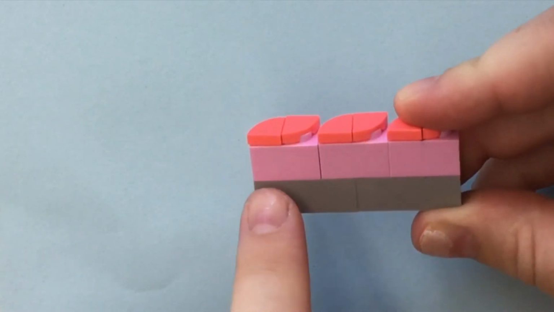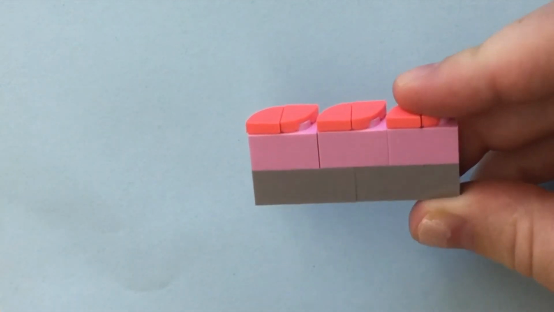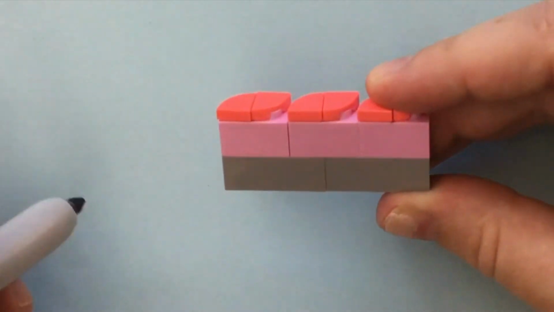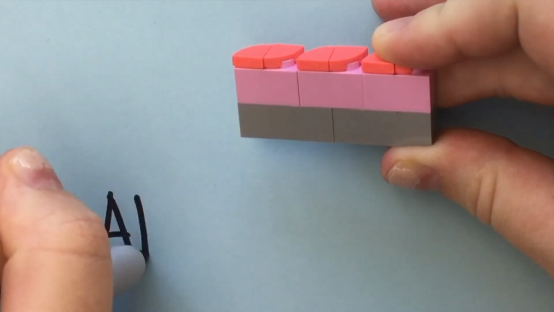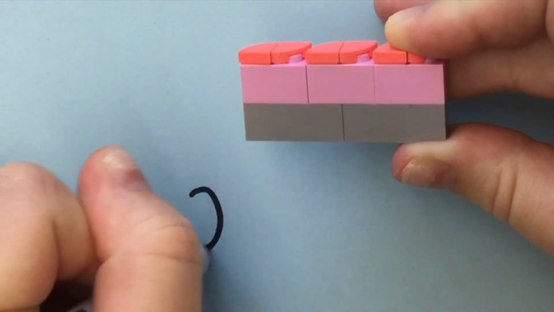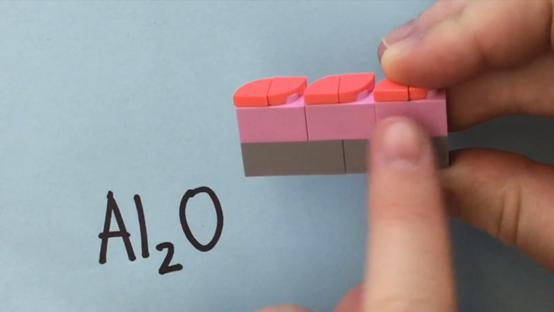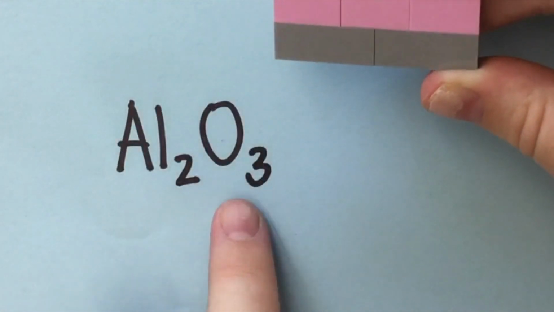And now all of the bonding spots are filled. Everybody is satisfied. So if I write out my symbol representation, I had 2 aluminums, 1, 2, and 1, 2, 3 oxygens. Aluminum oxide, and that's how you would write that.